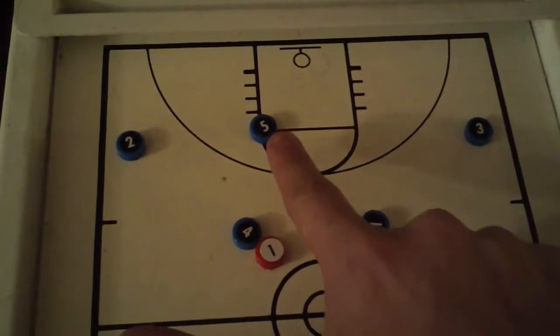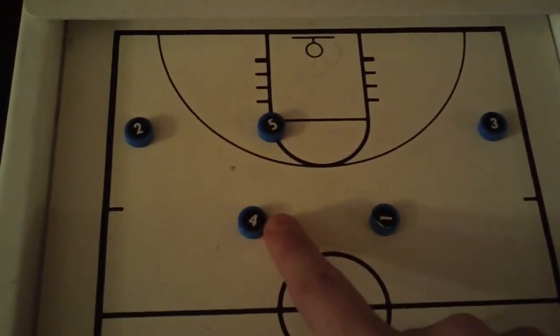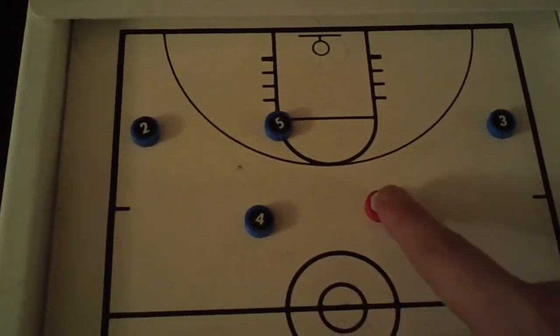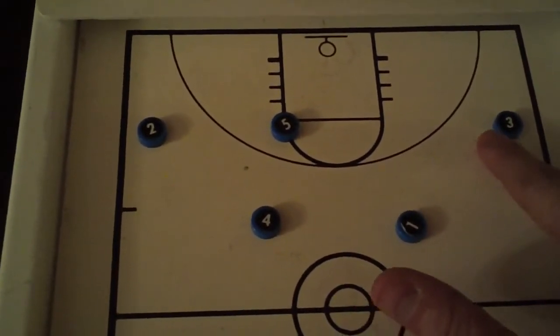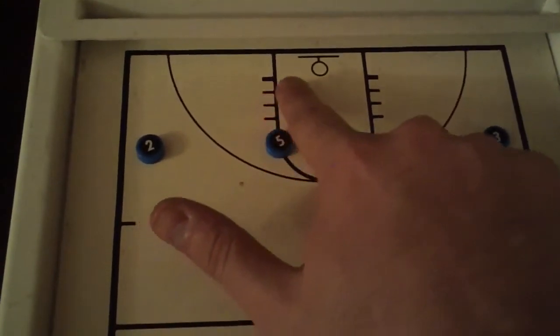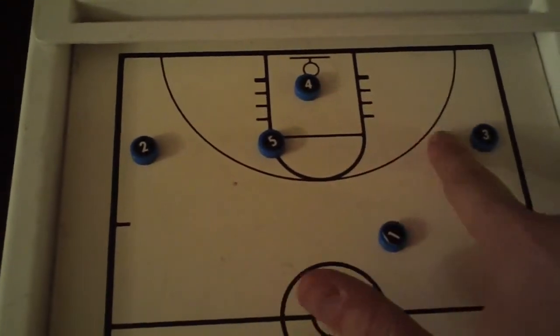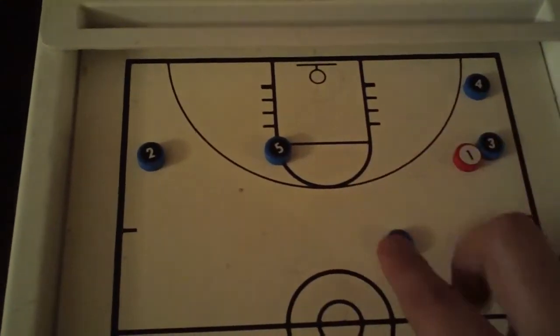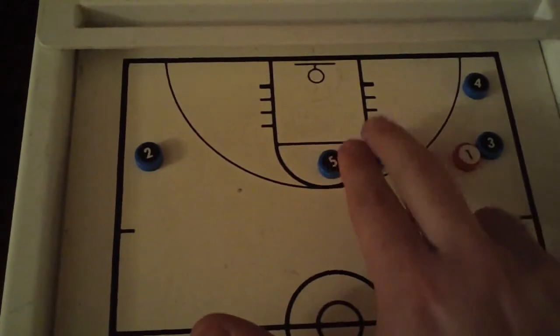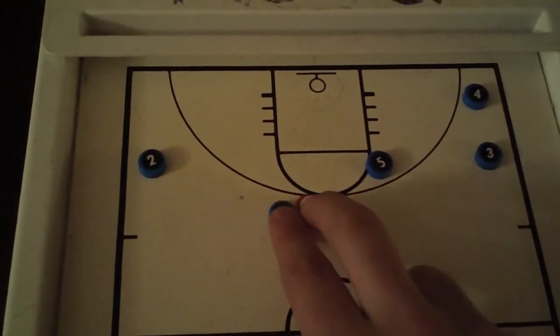As you can see, 5 is already here at the high post, so he's going to be able to set that screen pretty easily. 4 looks to get the ball to 1, 1 looks to get it to 3, as the ball leaves 1's hand going to 3, 4 is going to go ahead and cut back door off of 5, and now we look to hit him for the layup. If he weren't available, he would obviously continue through, and 1 would now be coming off of the flare screen from 5 to engage in the dribble, drive and kick action here with 2.